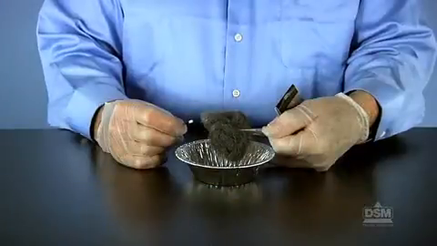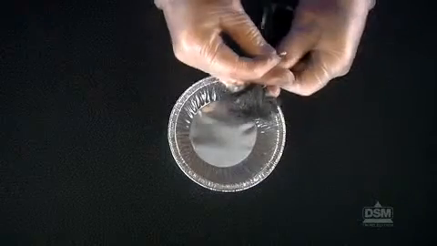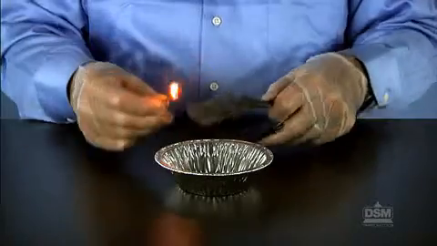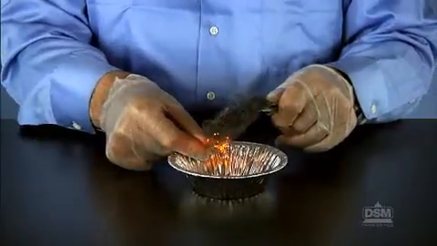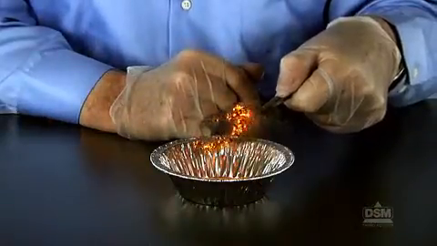Next, retrieve the aluminum pan and show students that unburned piece of steel wool. Hold the wool with tweezers over the aluminum pan. Light the match and bring it in contact with the steel wool. Ask students what is happening. Students should observe that the steel wool is beginning to glow and burn.